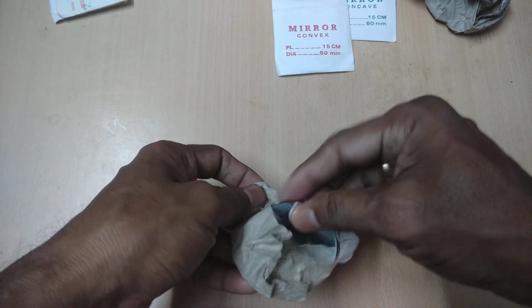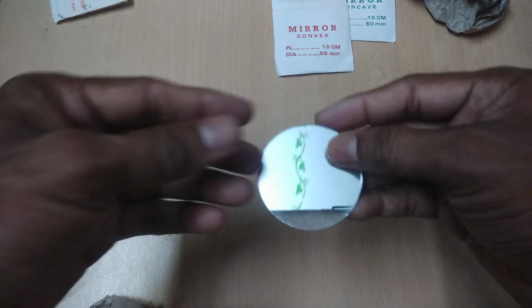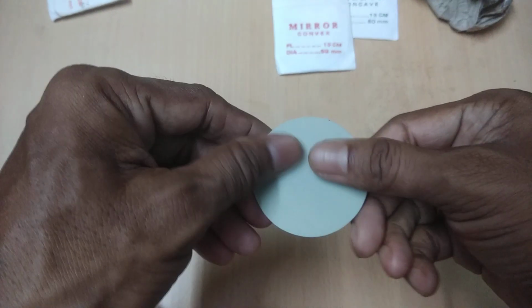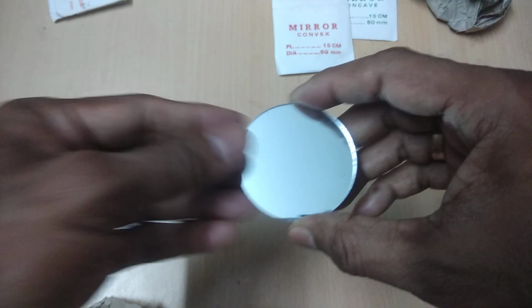Now I'll show you another mirror. This is another mirror. You see this mirror. This is a plane mirror, right? You can see here, this is a plane mirror.